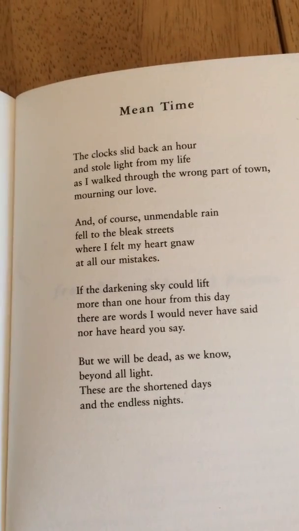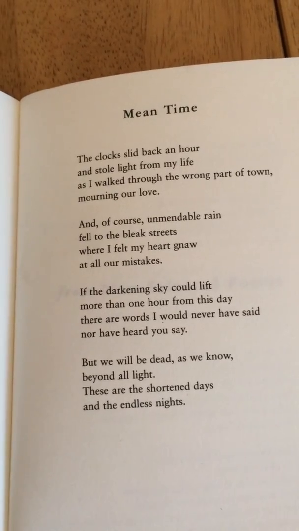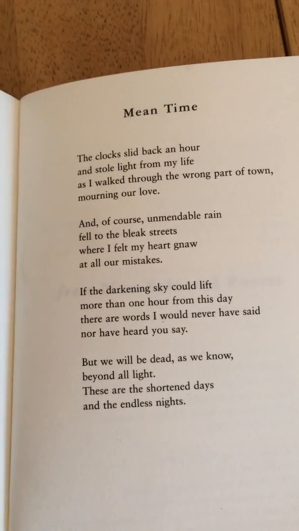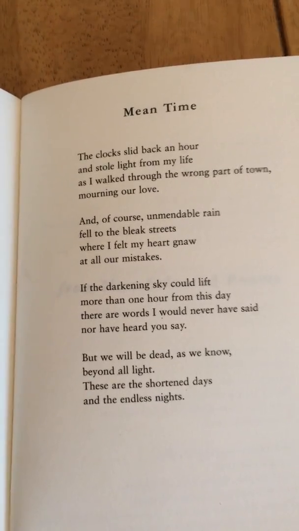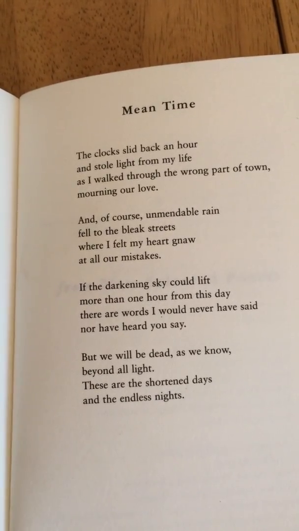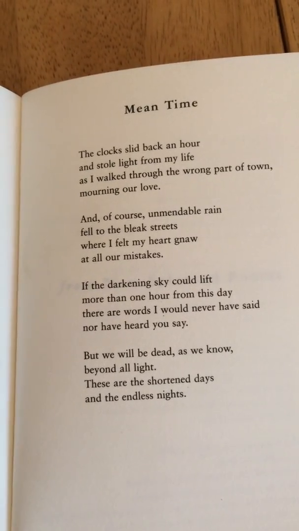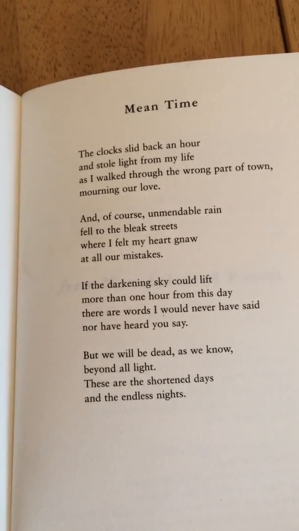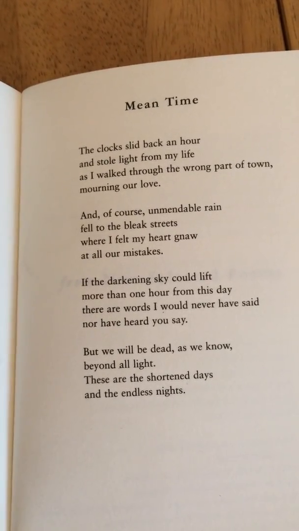If we go to the end of the poem, these are the shortened days and the endless nights. We've got again this continuing idea of winter, but time and winter being used really in a metaphorical way in this poem to represent the end of the relationship. So think about how the beginning and end of the poem link together and see if there's anything interesting you can say about that. And then have a look for other patterns in the poem.